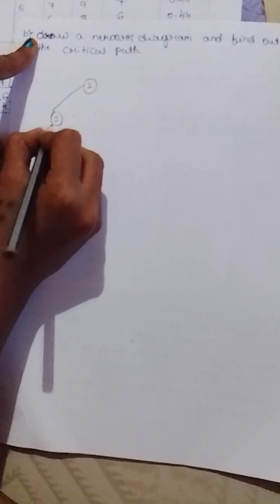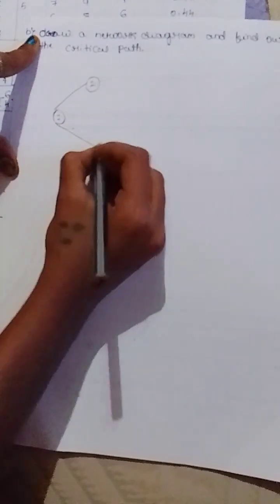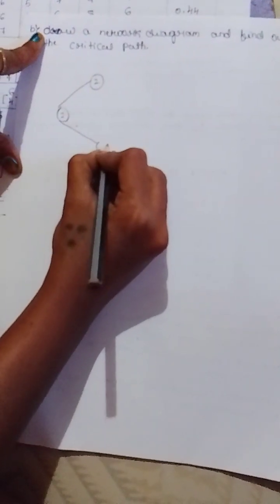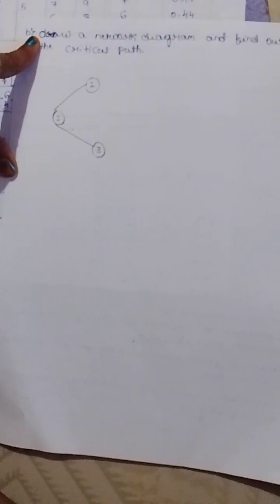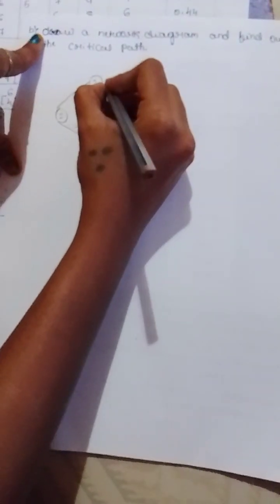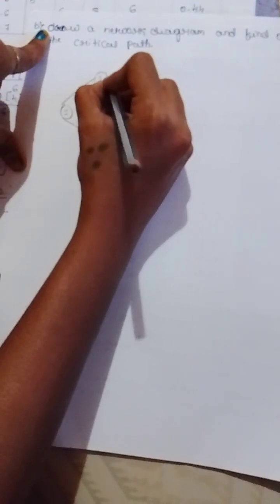Next activity is 1 to 3. So, 1 to 3. Next activity is 2 to 4. So, I take it like this.